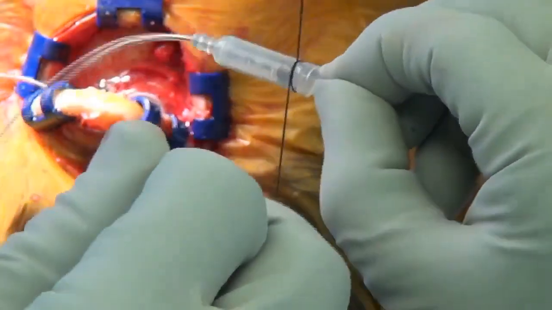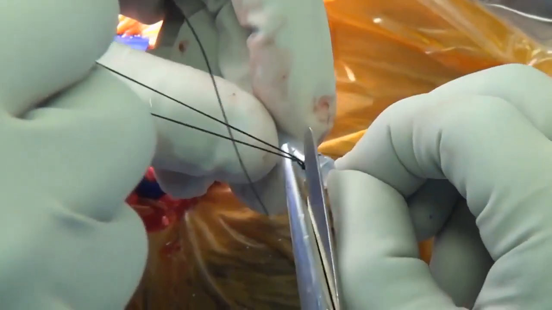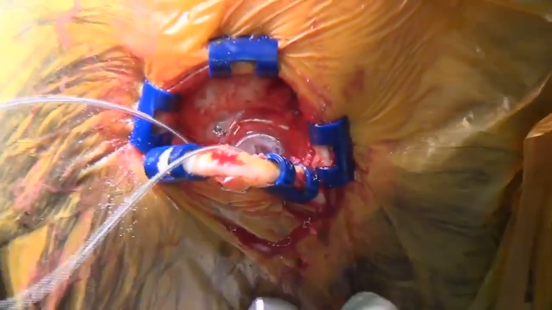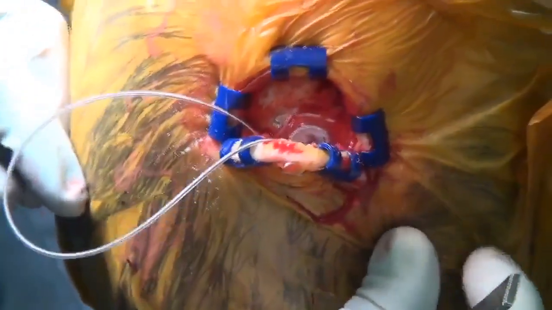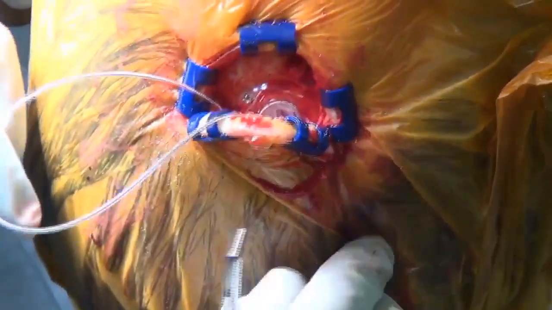So I'm just securing this in place. Okay, that's it. Bayonet. So now I'm tucking this above and toward the back of the ear, in preparation for next time, so I can manipulate it back here.